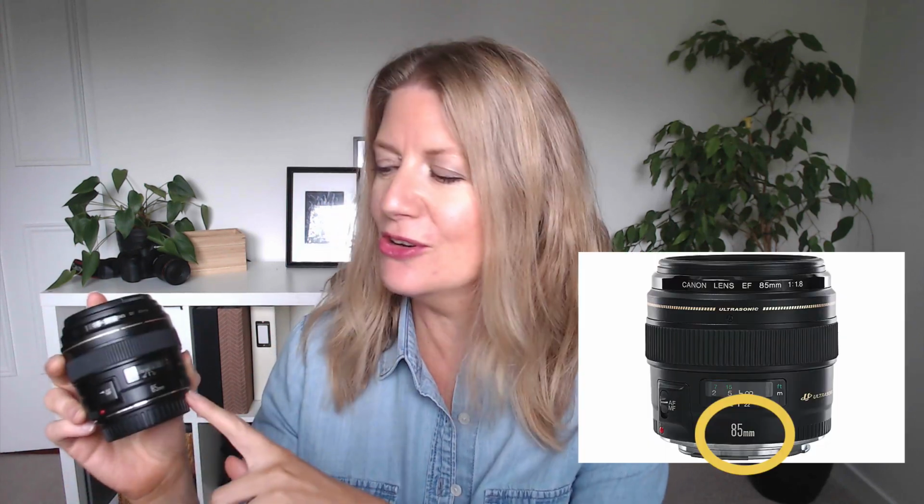So let's start with the first number that you can see on your lens, which is the kind of big number with the mm after it. Now, this number refers to the focal length, which simply put is just how much of the scene you are going to be able to see when you look through the viewfinder. So a larger number will give you a telephoto view, which simply means that when you look through the viewfinder, everything will seem closer than the naked eye. If you have a wide angle lens, that means when you look through the viewfinder, everything will seem further away.